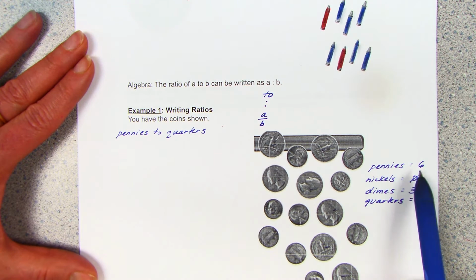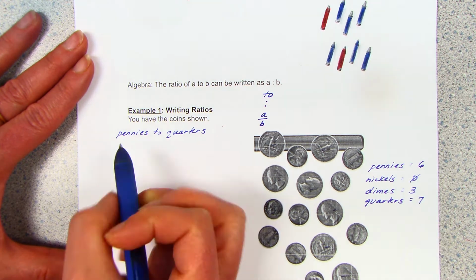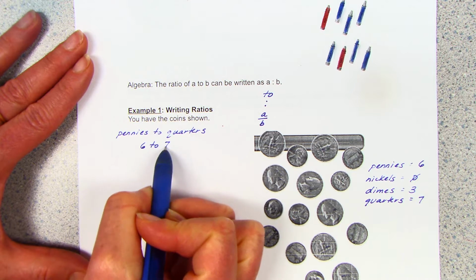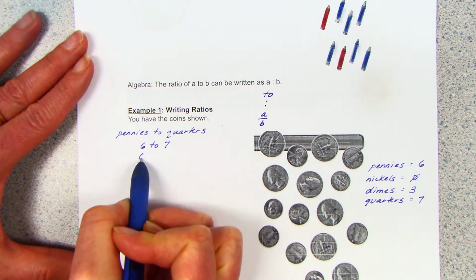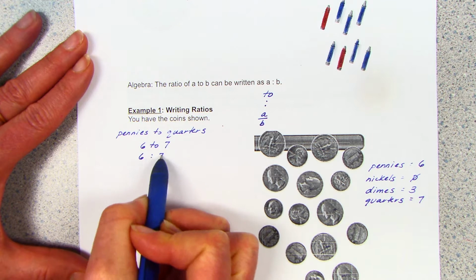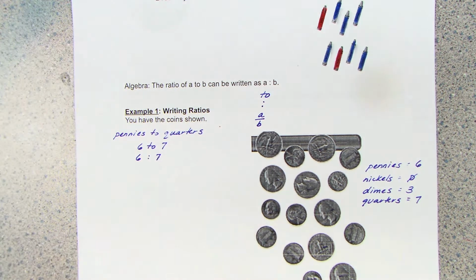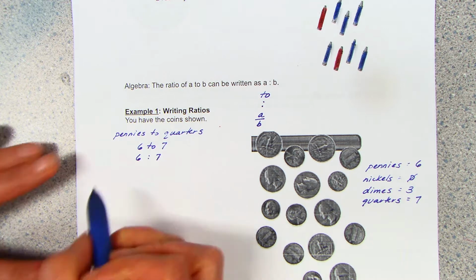We could write the 6 pennies to 7 quarters. So you could write that 6 to 7. Or you could write it 6 colon 7, 6 to 7. And those are both ways of showing ratios, right? Because this is a part to whole, we're not going to write that as a fraction right now, right?